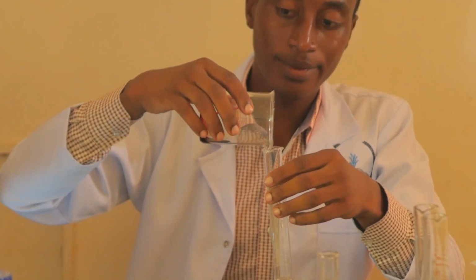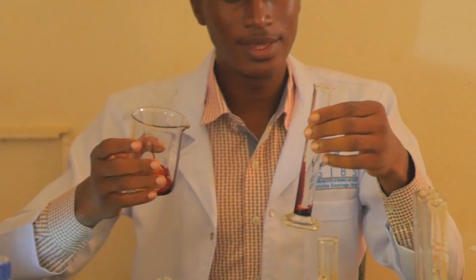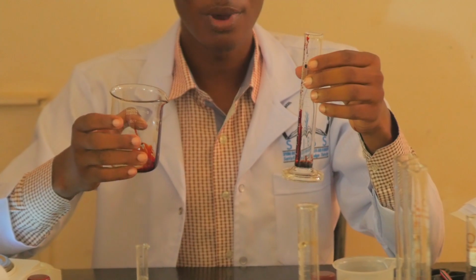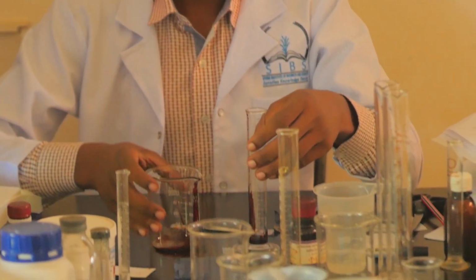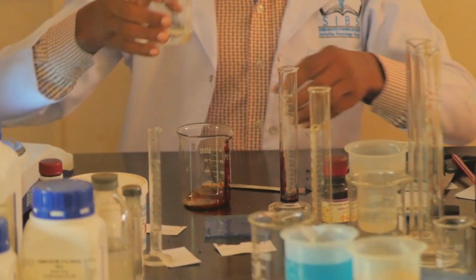We need to shift this preparation to the measuring cylinder or to a calibrated bottle so as to obtain the required amount. So to obtain the required amount, I'm going to shift this to the measuring cylinder. So when I take the reading here, this is not 20. So I'm going to add alcohol, which was my vehicle, to make up to 20 mils. So here is alcohol, 90%.